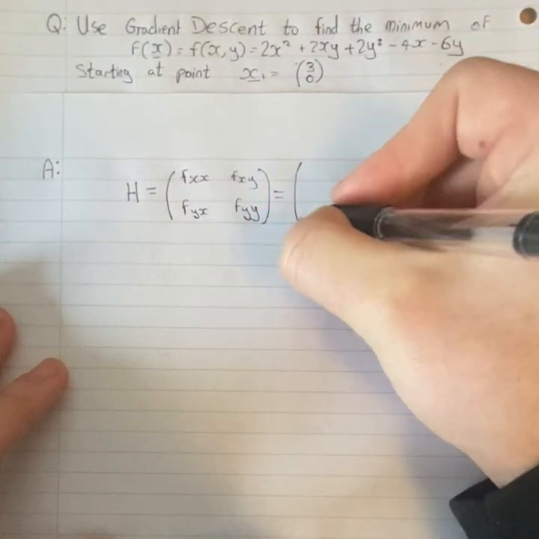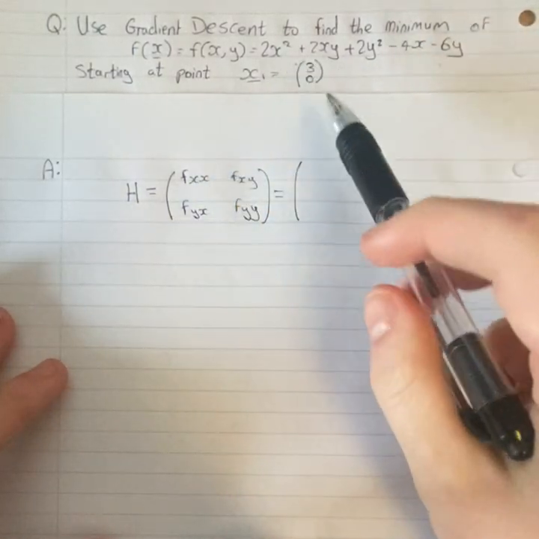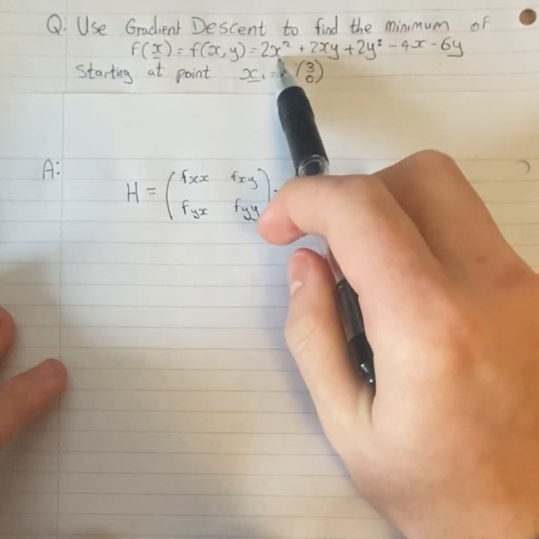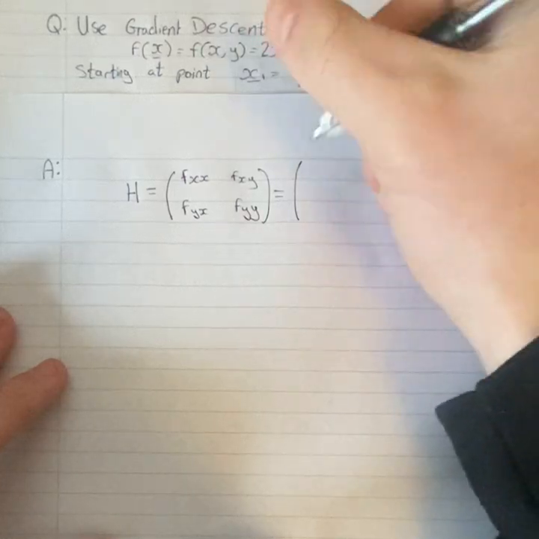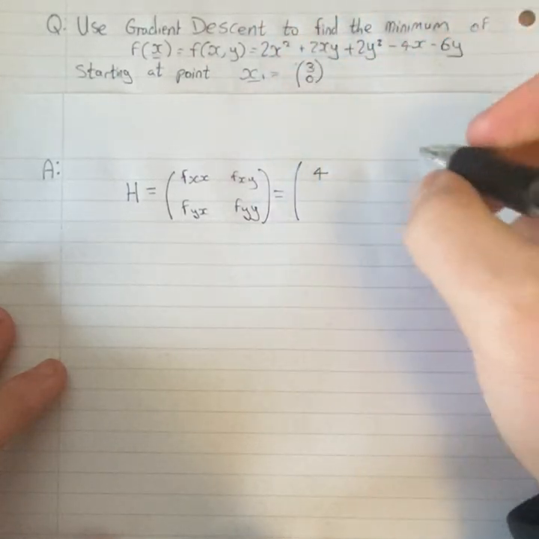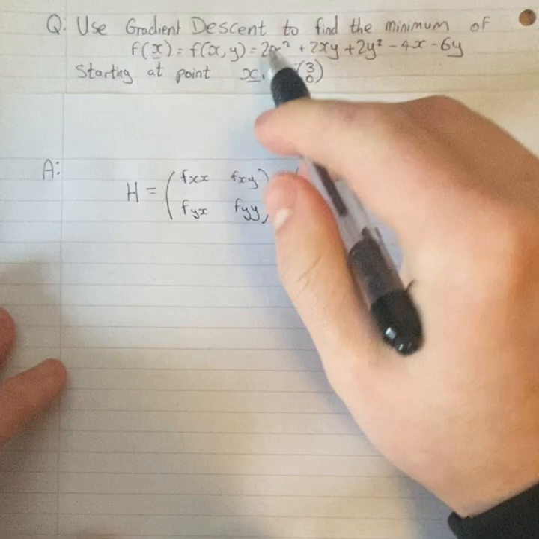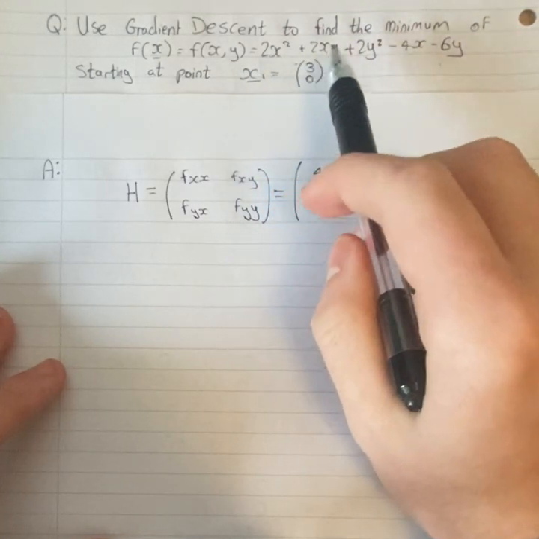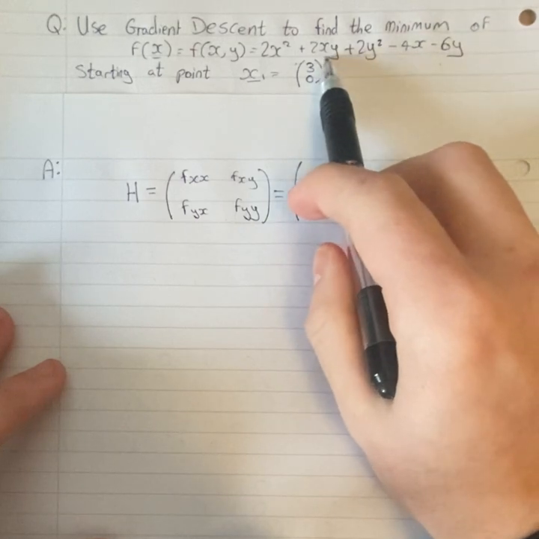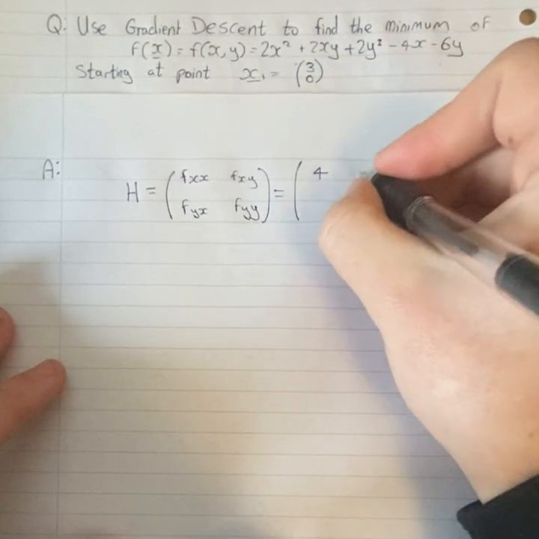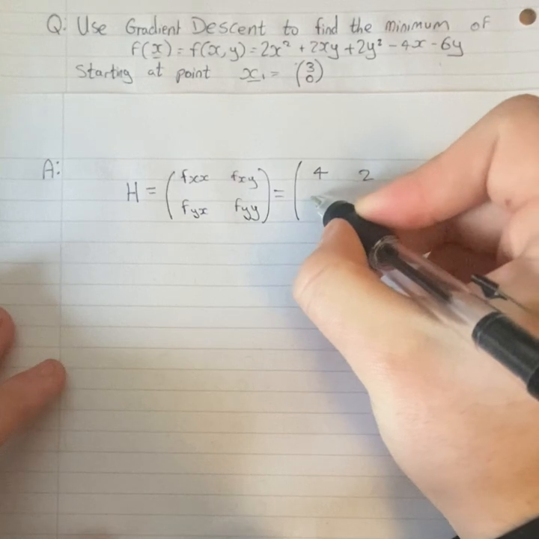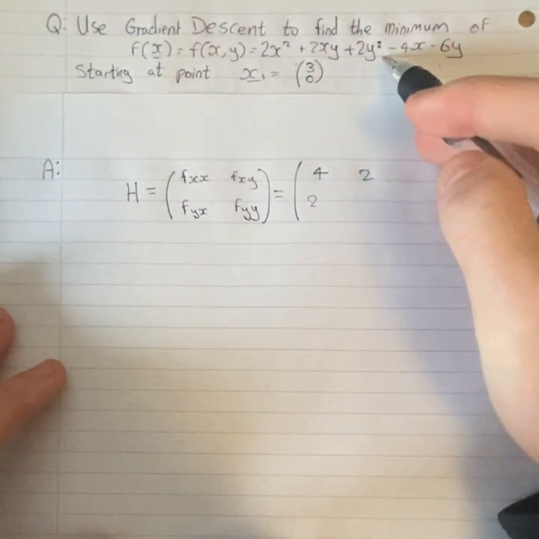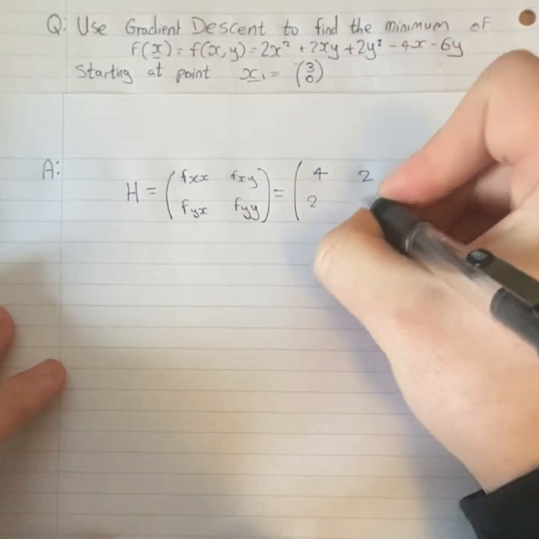Now for the second derivative with respect to x, the only part of this that will matter is this one. The first derivative would be 4x, and then it will just go to 4. And for xy, for the first derivative, the only one that will matter is this one. So we just get 2, and it's going to be the same down here. And for y, we have the same coefficient on y squared, so it's going to be 4 again.